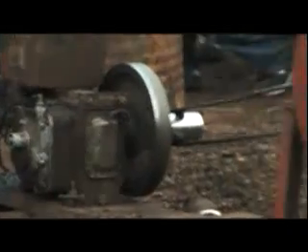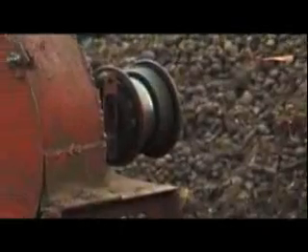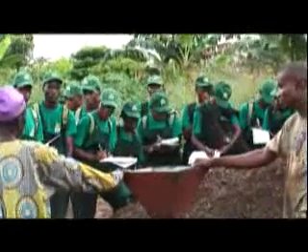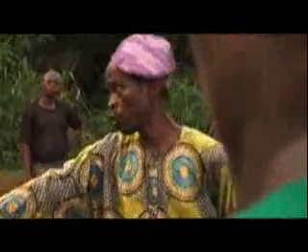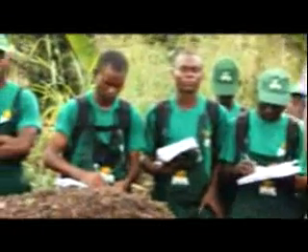This engine? We call it water cooler. This is where we crack the kernels. After cracking, I think we do throwing. Yes, true. We shall have to demonstrate that throwing.